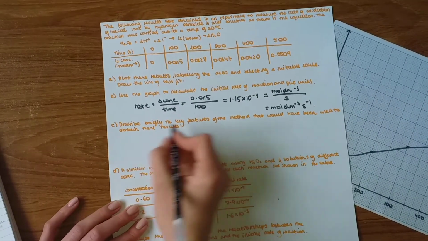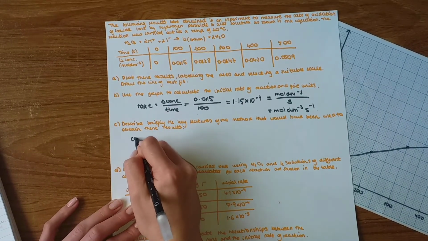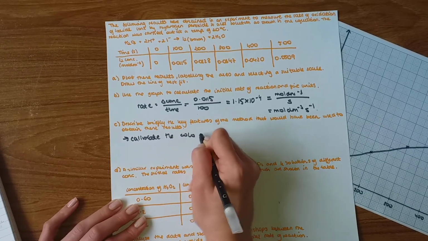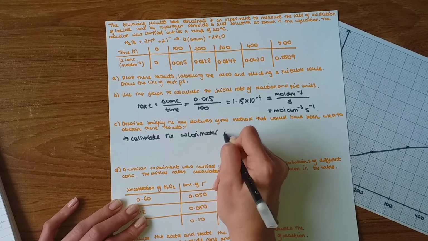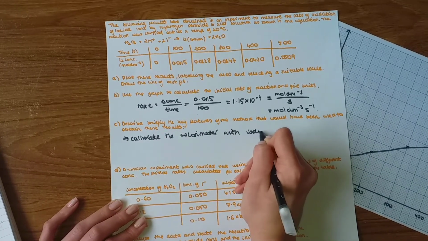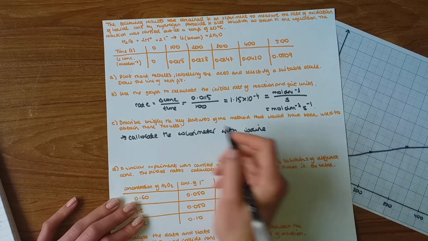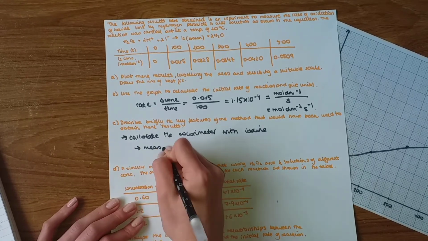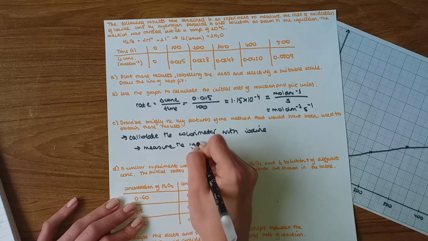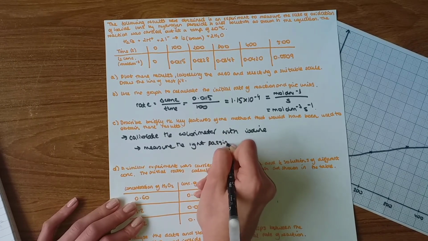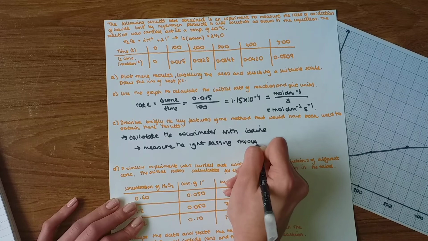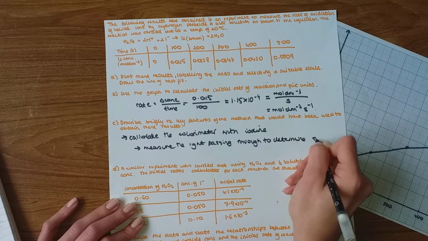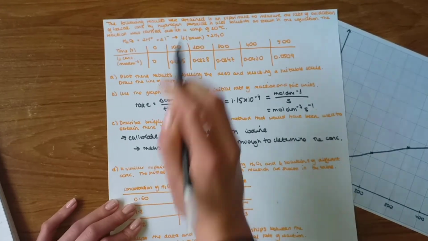So the brief method for this is to calibrate the colorimeter with iodine, for which we knew the concentrations, and then measure the light passing through to determine the concentration of iodine that formed.